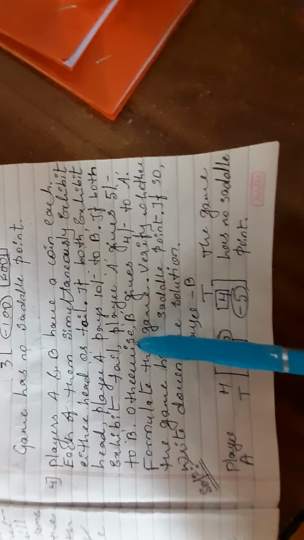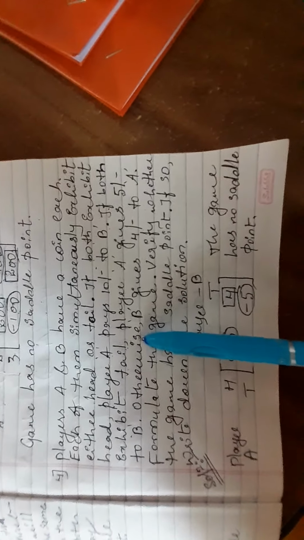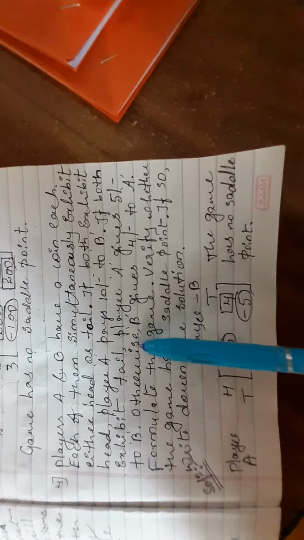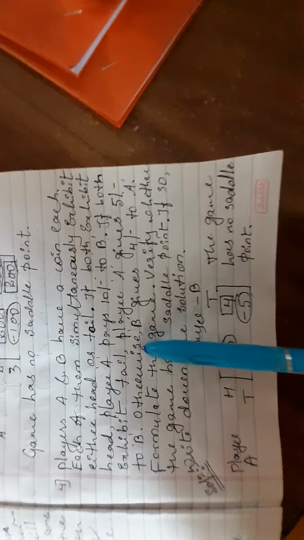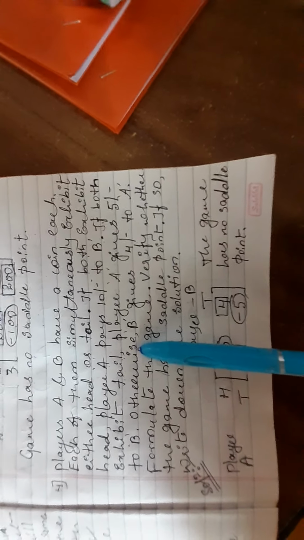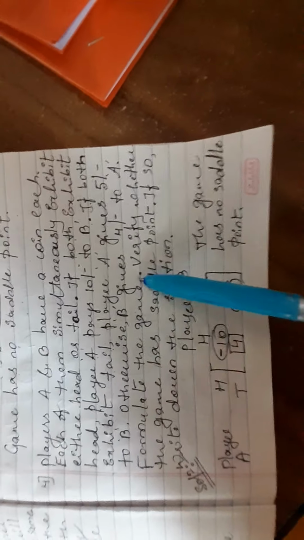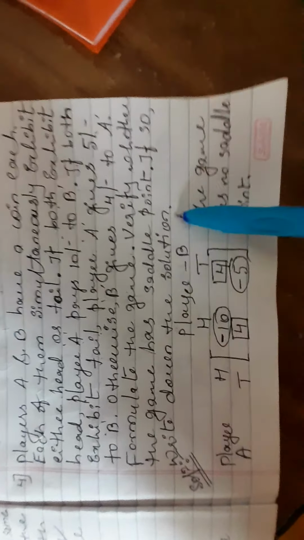Otherwise, that means different coin faces. That is, one player may get head and the other player may get tail. Otherwise, B gives 4 rupees to A. Formulate the game. Verify whether the game has a saddle point. If so, write down the solution.